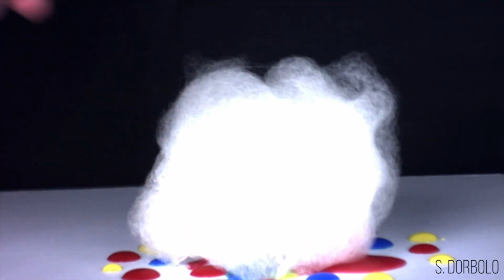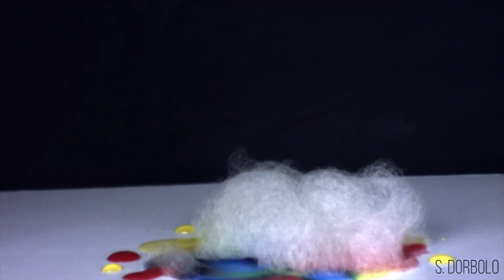We measure that the thickness of a fiber in the candy floss is about 50 microns. And so if you take the density of the sugar, you can evaluate the length of the fiber you have, and it's about 3 kilometers. So it's a good way to have a big fiber.